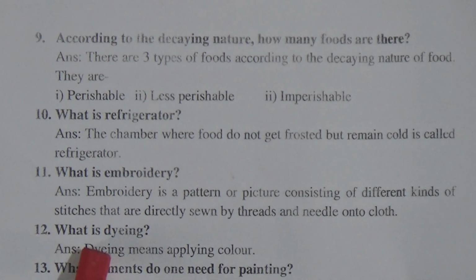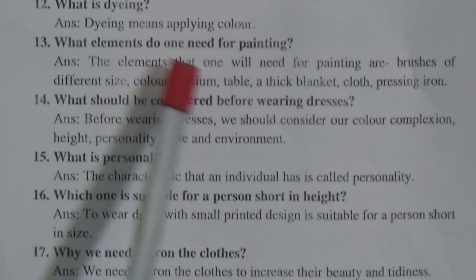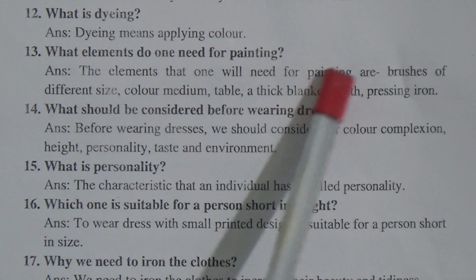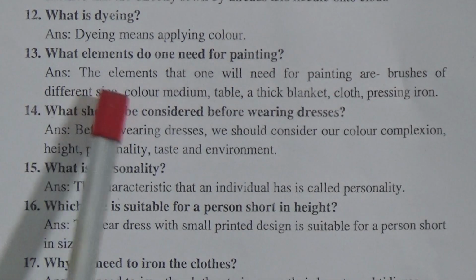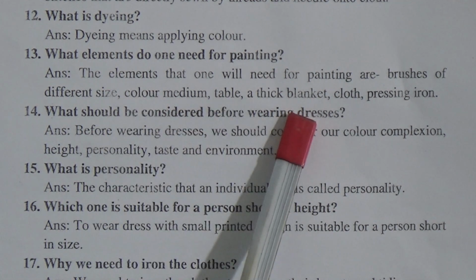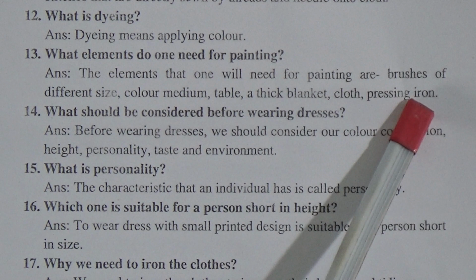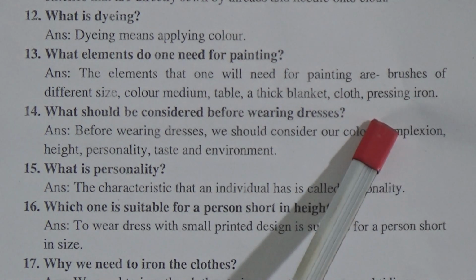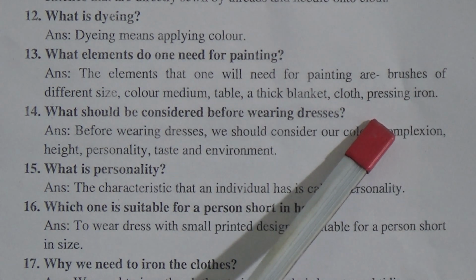Number 12, what is dyeing? Dyeing means applying color. Number 13, what elements does one need for painting? The elements that one will need for painting are brushes of different size, color medium, table, a thick blanket, cloth, pressing iron.